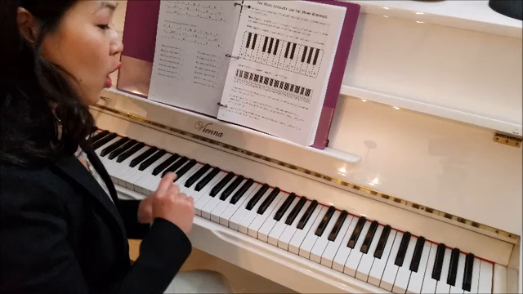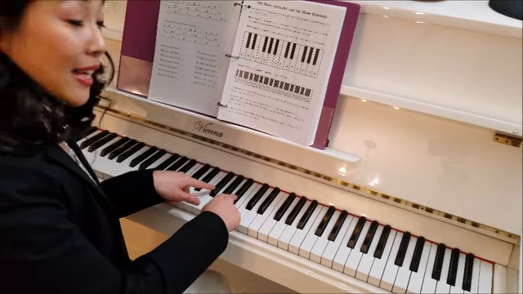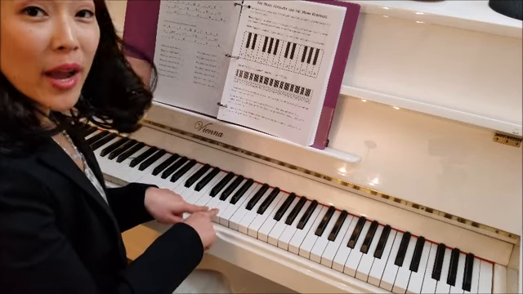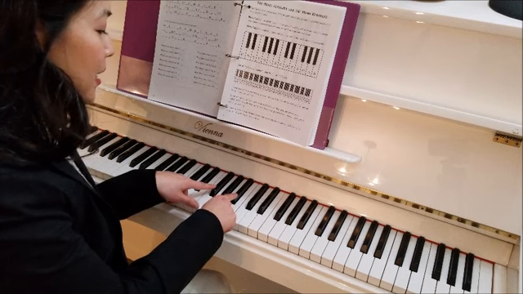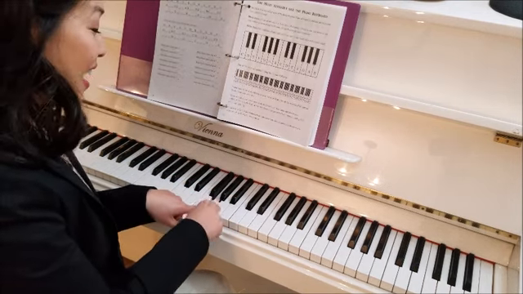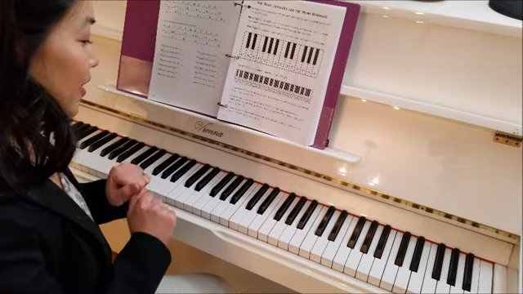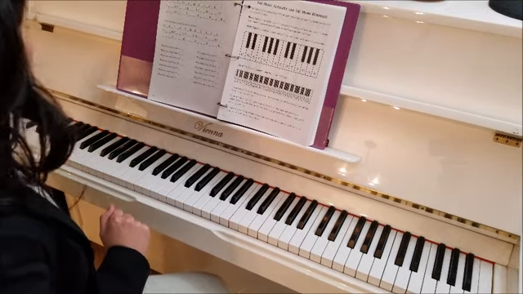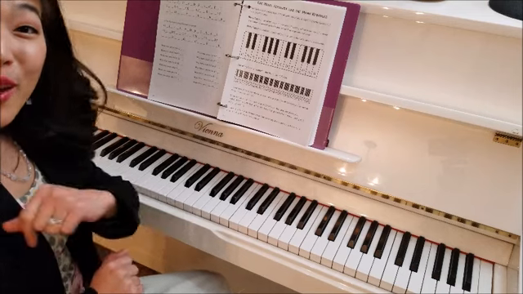Remember what notes go in between the 3 black key pattern? Remember we had 2 white keys here? What do we have? So here's the 3 black keys, and in between them we have G and A. Good. Let's try finding that pattern from the bottom of the keyboard all the way up, okay?